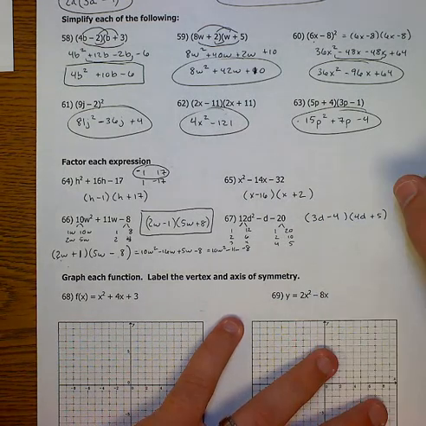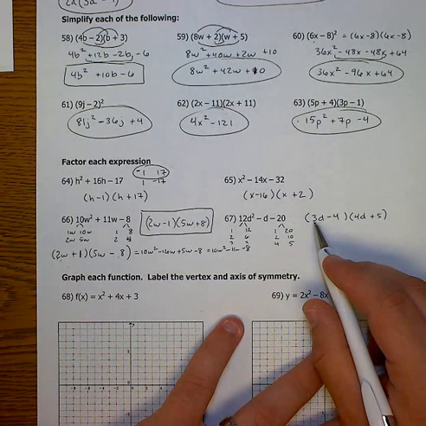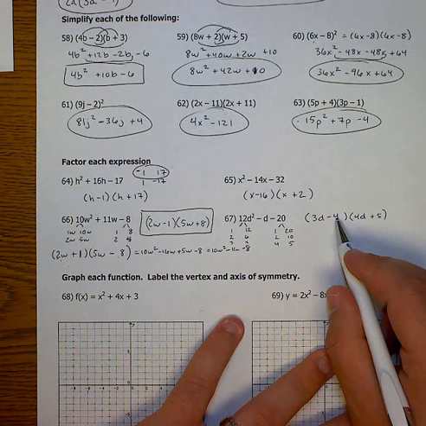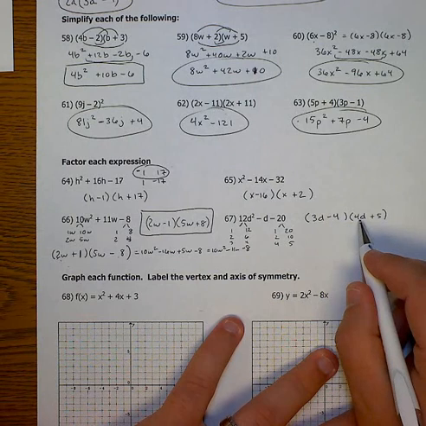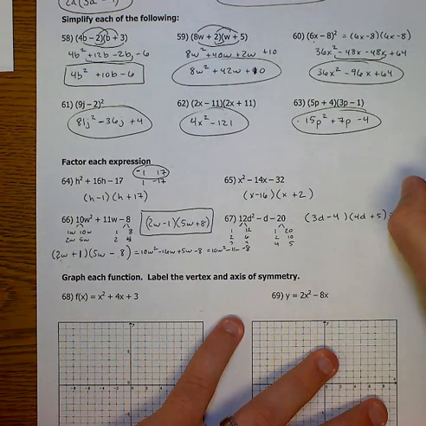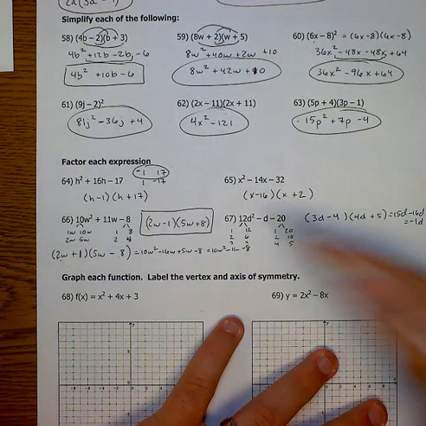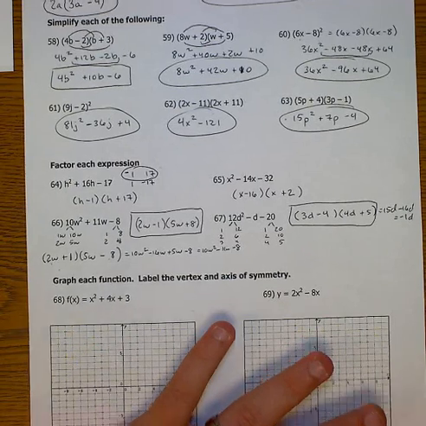Really, I just need to check the middle term. So 3d times 5 is 15d. -4 times 4 is -16d. So 15d minus 16d, that equals -1d, which is what we wanted. So that happens to be my answer. First try. If you didn't get it first try, it's okay. Try a different one.